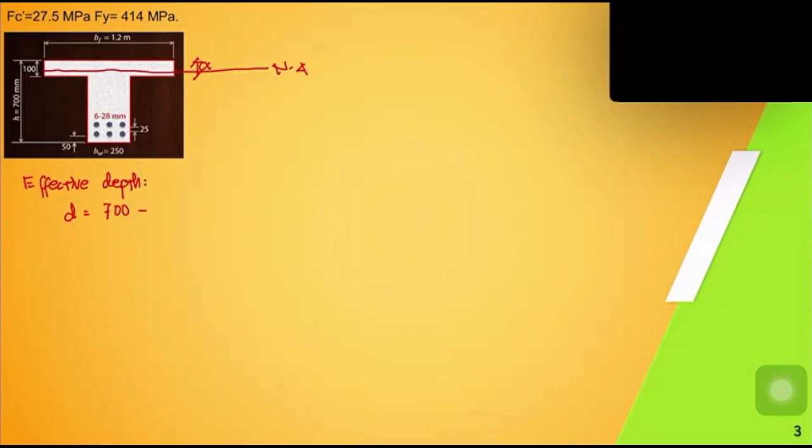Your D, mula dito sa centroid ng bakal up to extreme fiber. So this is your D. So 700 less 50 less 28 less 25 over 2. Kasi centroid nito. So we can compute, ilan yan? 609.5.